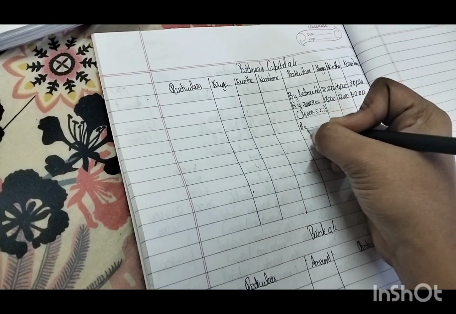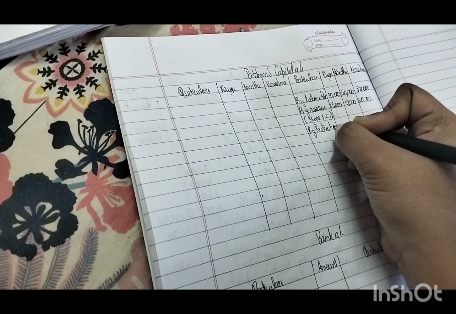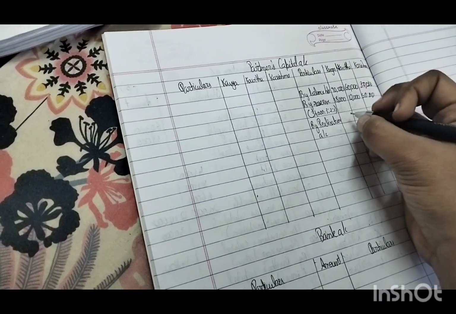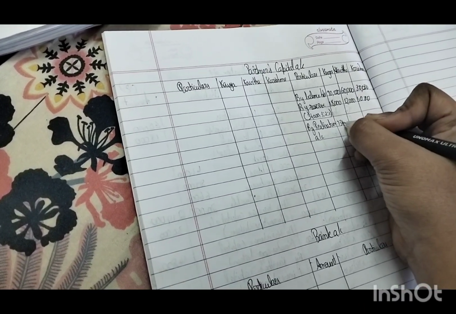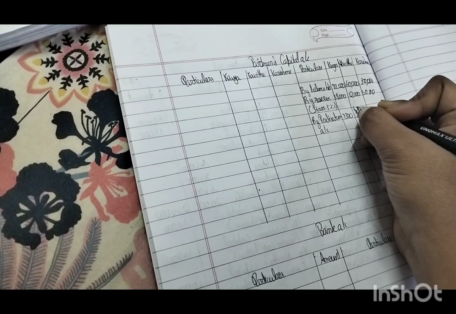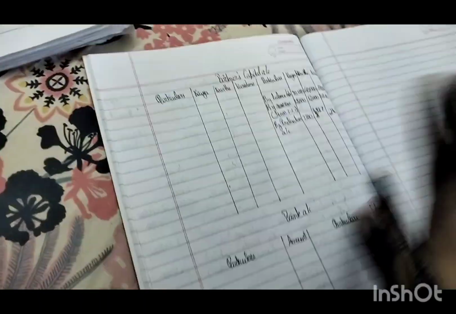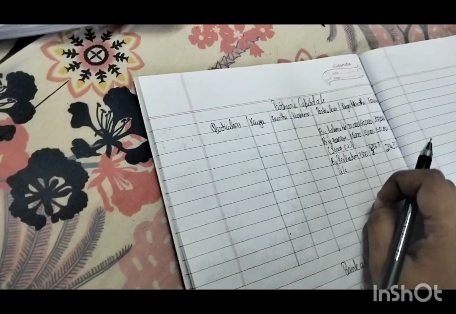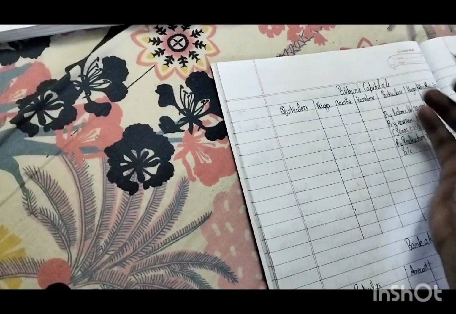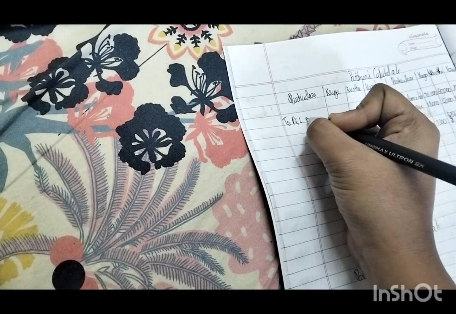Next you write the by realization account, because you've got a profit. So you've got 7,300, 4,867 and 2,433. That's all in your partner's capital account on your credit side. And on your debit side you write to P&L account.